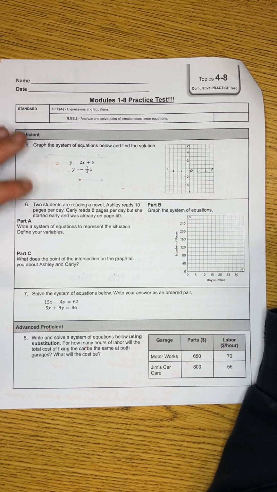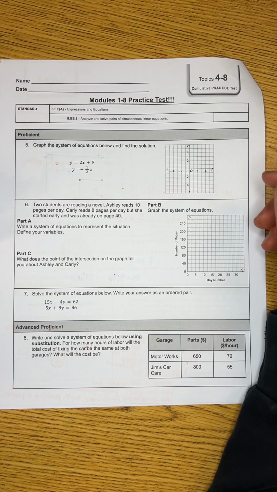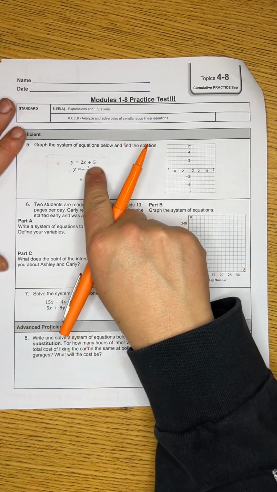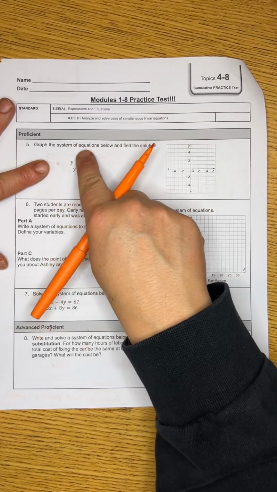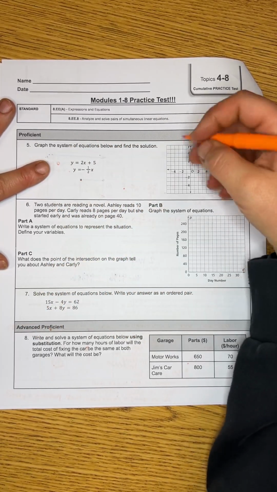With these systems of equations, we are graphing, we are solving by elimination, and we are solving with substitution. Here we go. Here's our first one: y equals 2x plus 5. I'm going to graph this. We're graphing the system of equations and finding the solution.